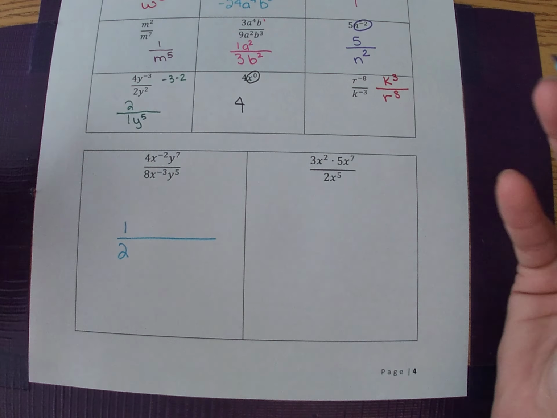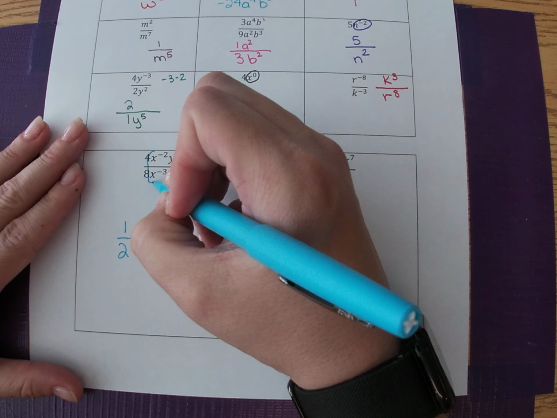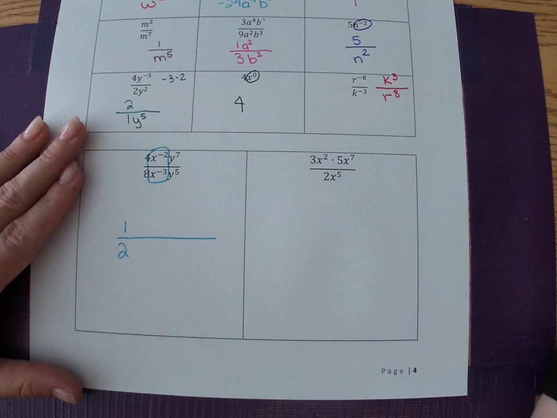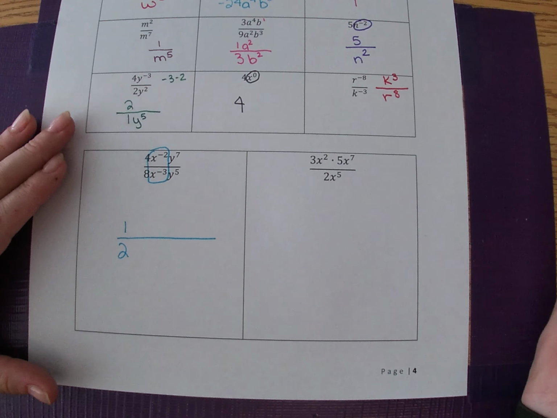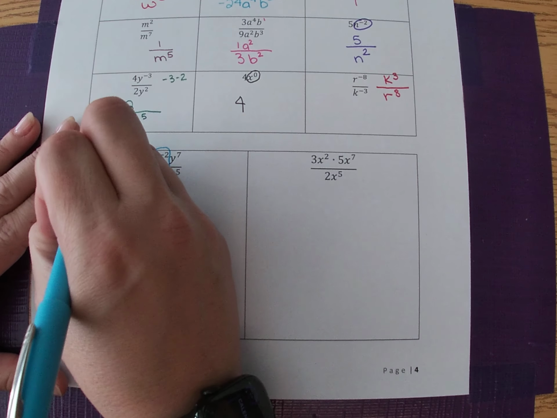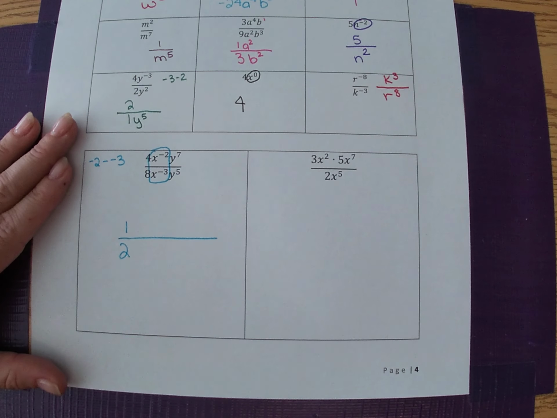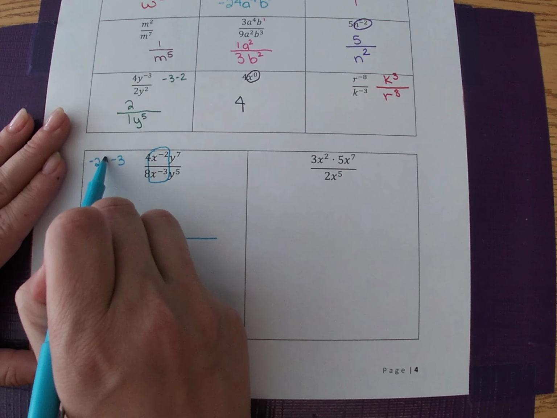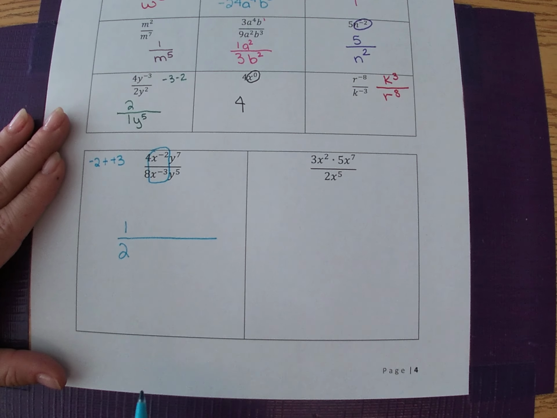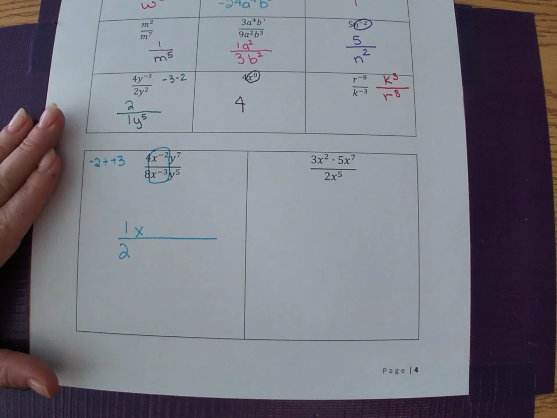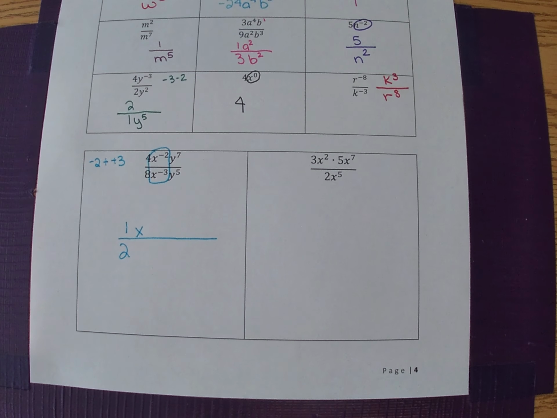Now, we have a couple choices. This isn't a right or wrong answer. We just know the x's can go together. So one option is to straightforward subtract. Negative 2 minus negative 3 gives me a positive 1. So I'm going to put x to the first in the top.